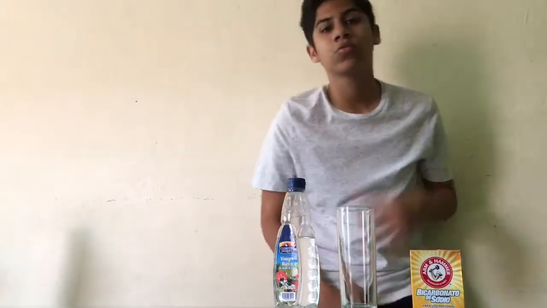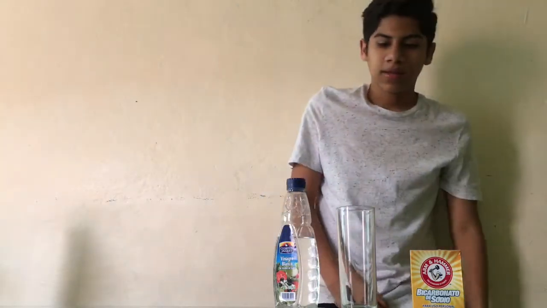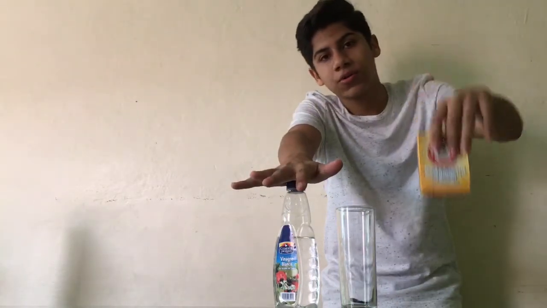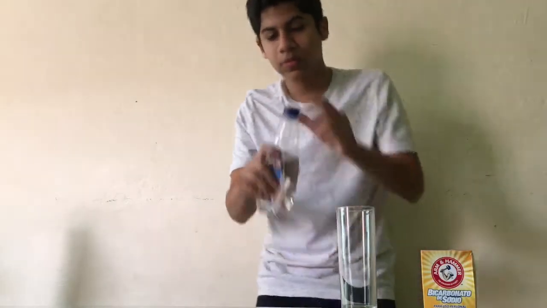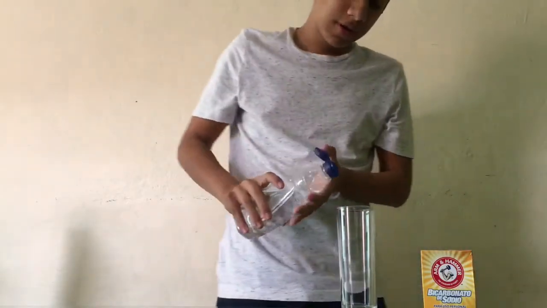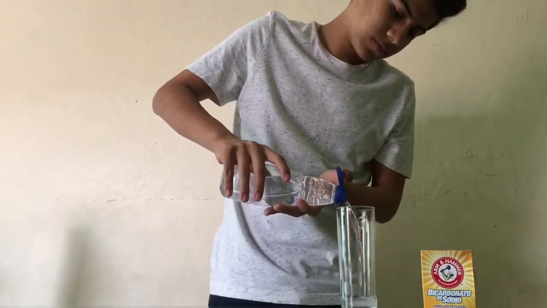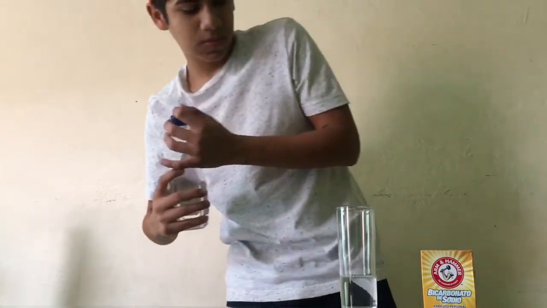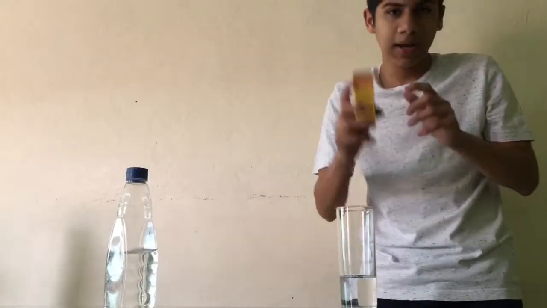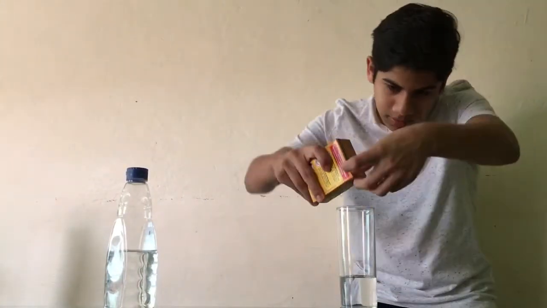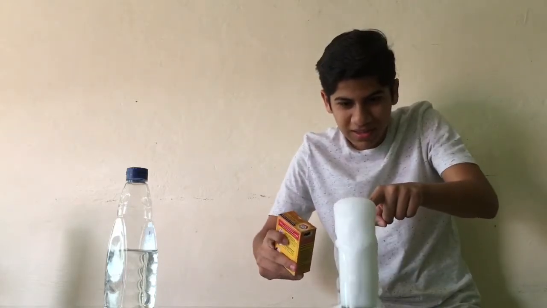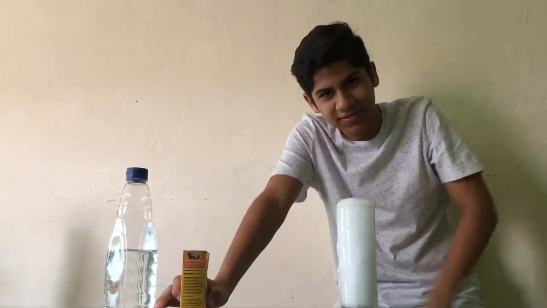So we're going to proceed with another experiment, which is now vinegar and our sodium bicarbonate. We put vinegar in a glass. It's enough. And our sodium bicarbonate. We can see the reaction.